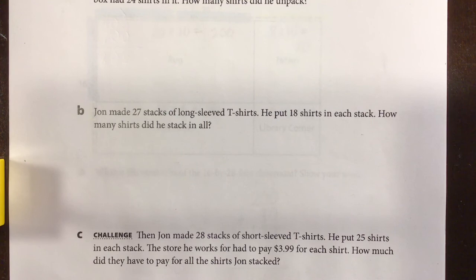Problem B. John made 24 stacks of long sleeve T-shirts. He put 18 shirts in each stack. How many shirts did he stack in all? So remember, a stack is like a pile. So imagine a pile of folded T-shirts. And he had 27 stacks or 27 piles. In each stack or pile, there were 18 T-shirts. Go ahead and use your strategy for double-digit multiplication to figure out the answer.